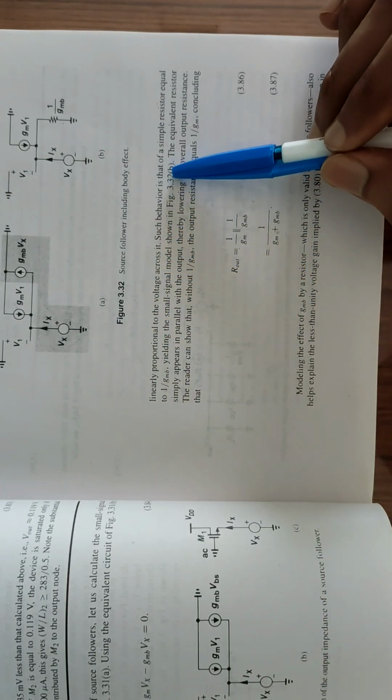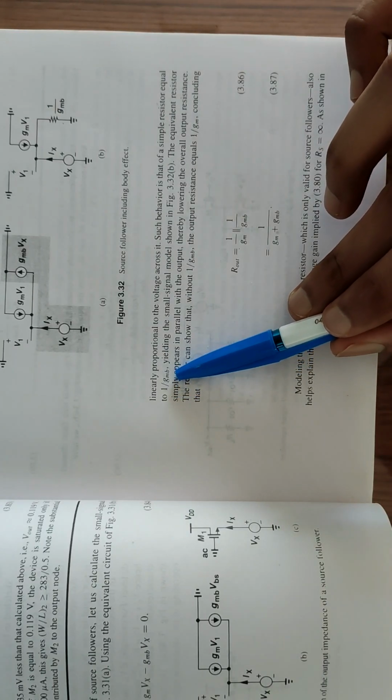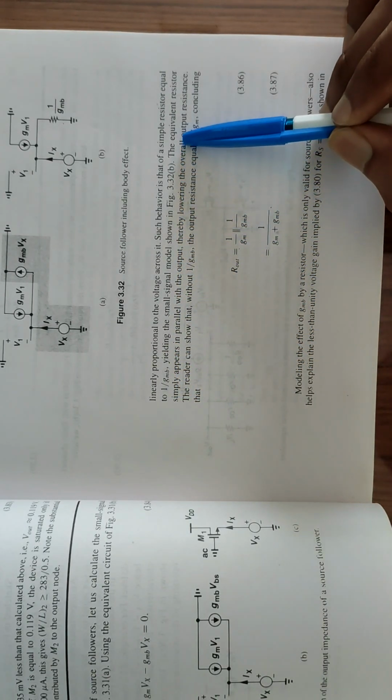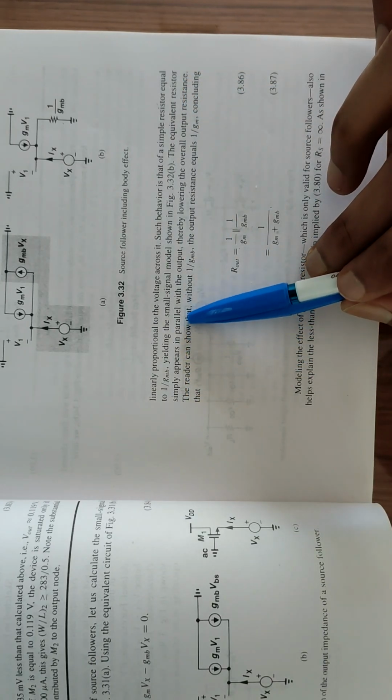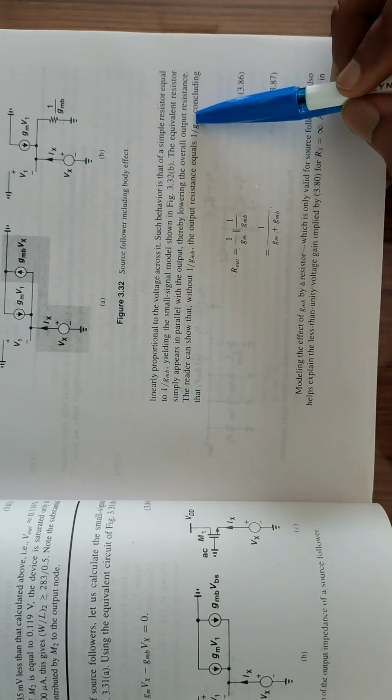Such behavior is that of a simple resistor equal to 1/gmb, yielding the small signal model shown in figure B. The equivalent resistor simply appears in parallel with the output, thereby lowering the overall output resistance.